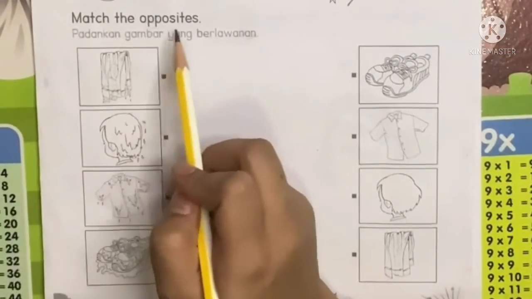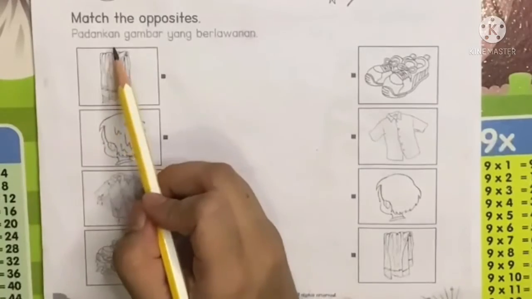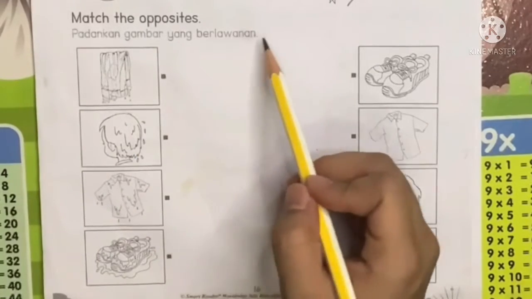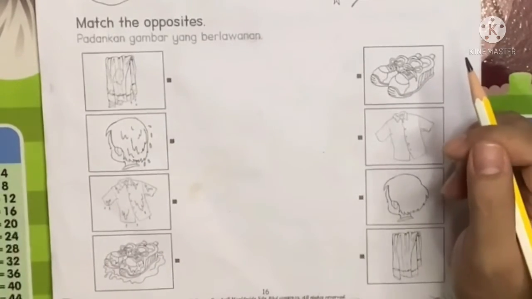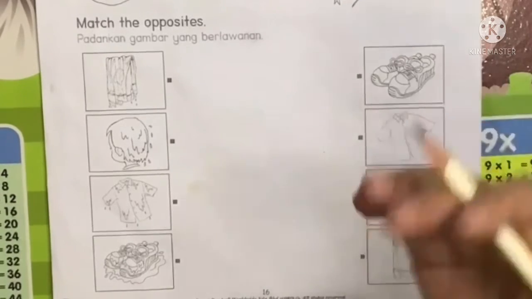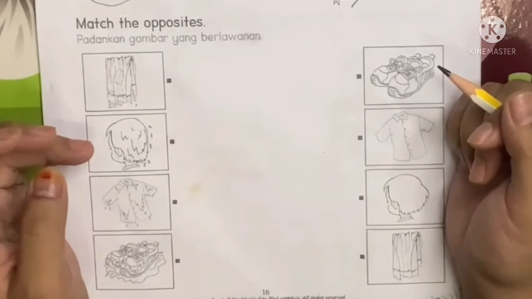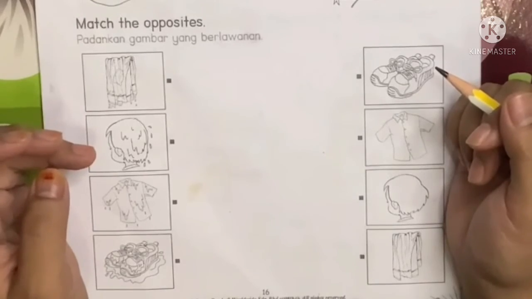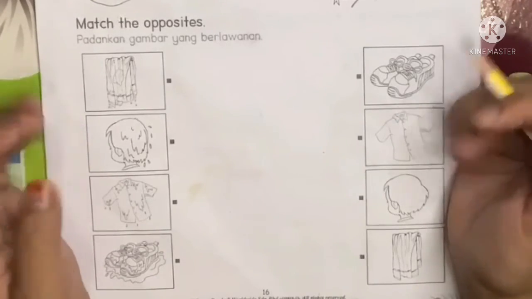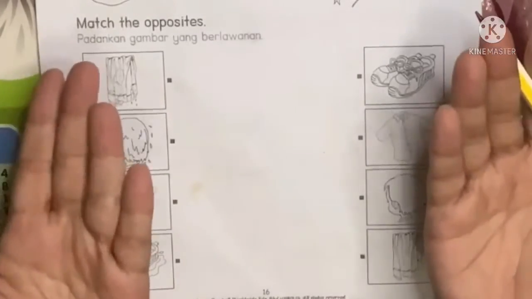Match the opposites. Padankan gambar yang berlawanan. What is the meaning of opposites? It means something or someone that is different from something or someone else.